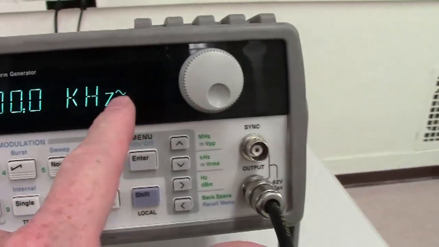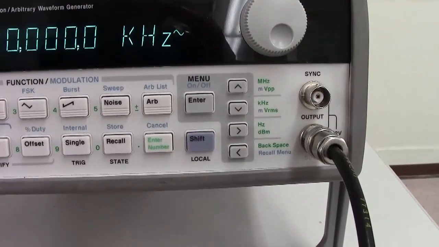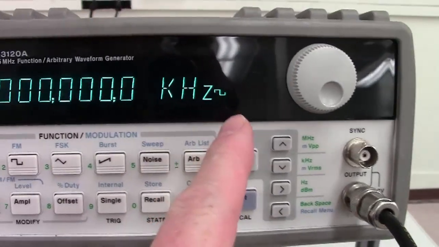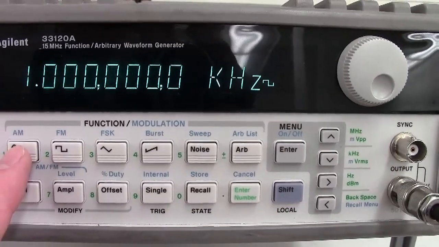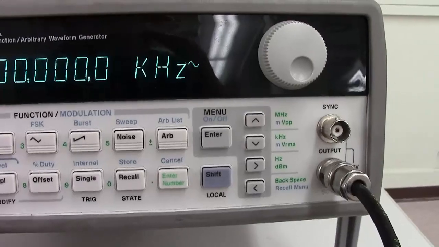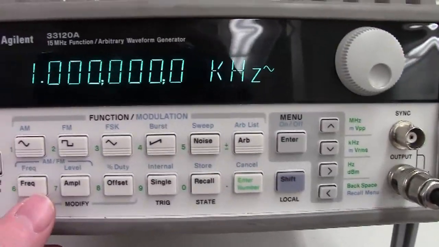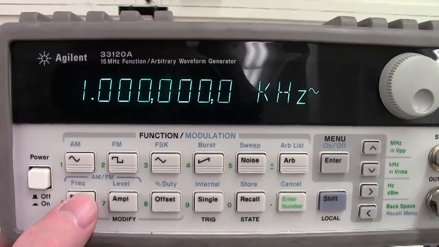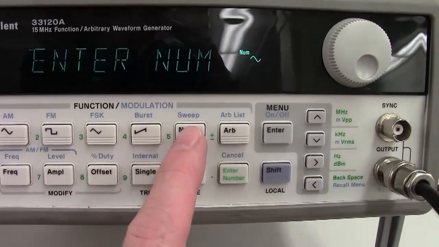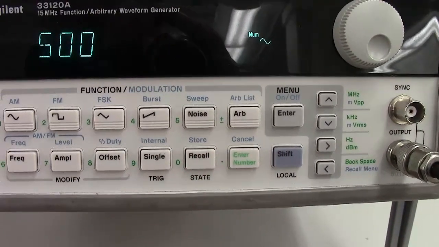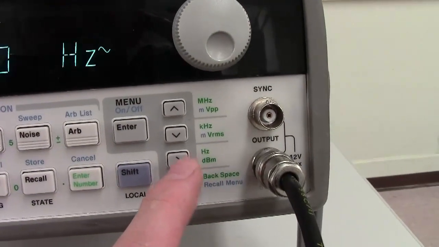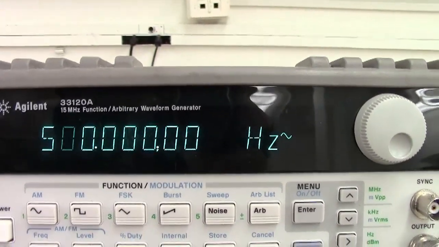Over here we can see that we have a sinusoidal wave. So we don't really need to change that. We could, it's pretty easy just to see how I pick a square wave and change to square. I'll go back to sinusoidal. Now it has 1 kilohertz, that's not bad, but let's just show how to change it. I'll pick frequency, let's enter, we want to enter a number. So 500. And let's pick hertz. So you gotta come over here, there's hertz. So pick this one, and there you see we have 500 hertz.